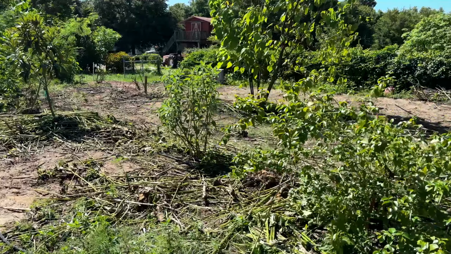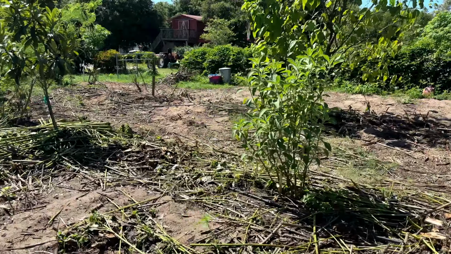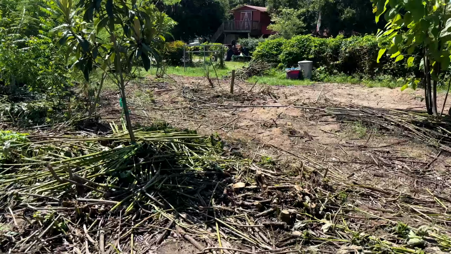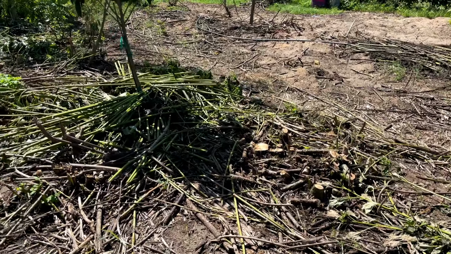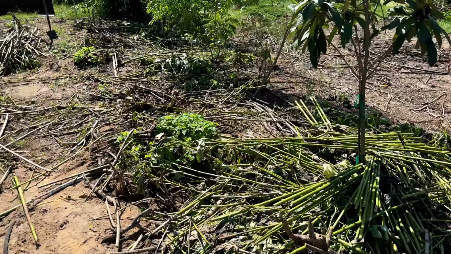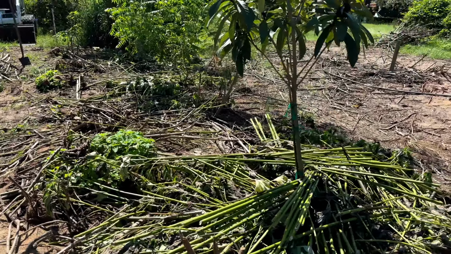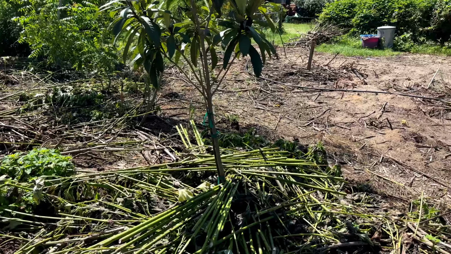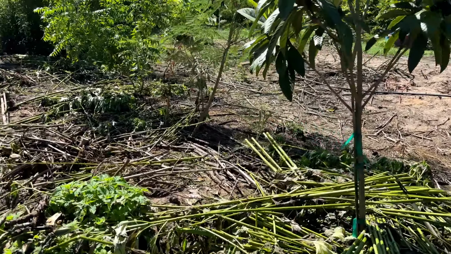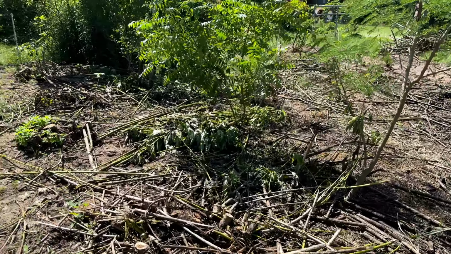So out here in the system, this used to be mainly Mexican sunflower interlaid. This row I haven't fixed yet, but the system was originally Mexican sunflower and then a fruit tree, and some more Mexican sunflower and some more fruit tree. But the problem with that, there were some benefits and pros. The benefit was that it's creating shade.